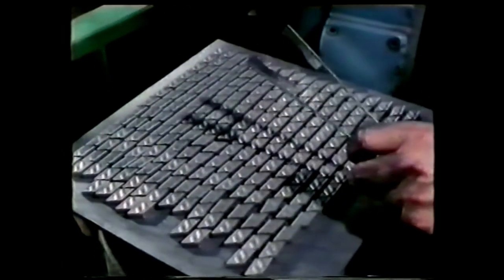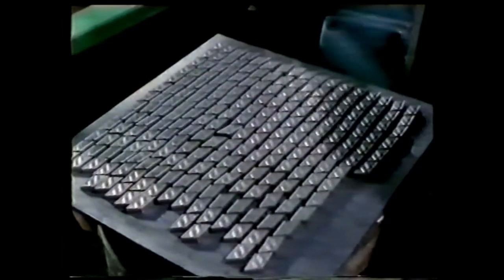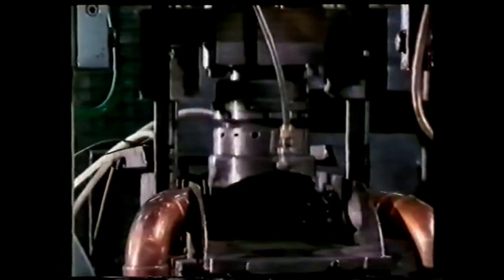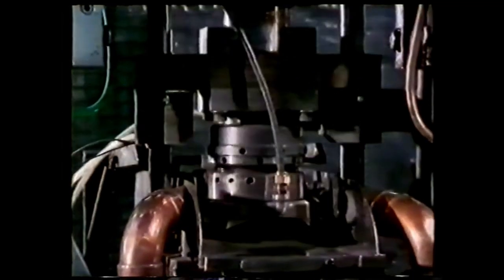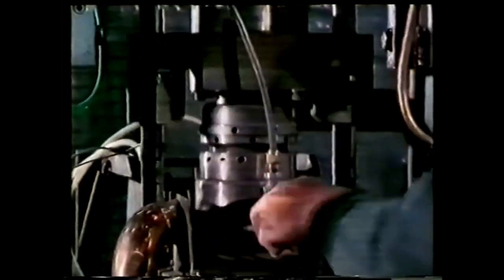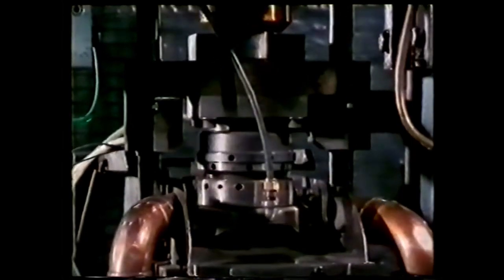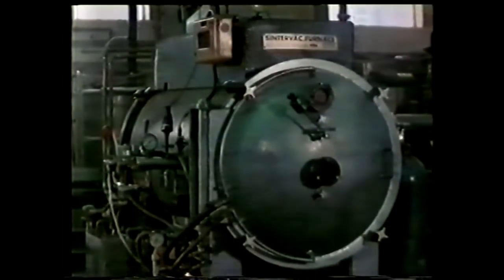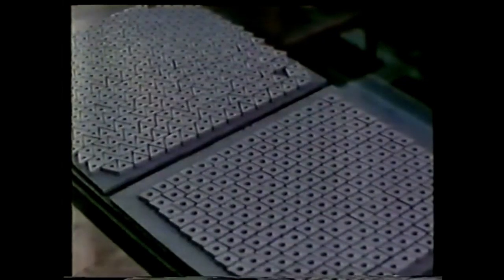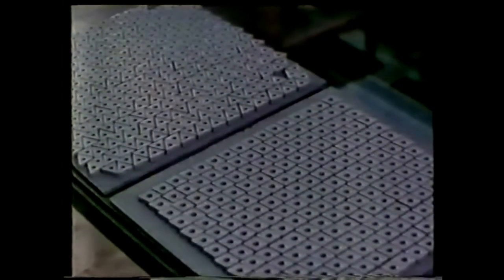The ceramic material most commonly used is sintered aluminium oxide, either commercially pure or mixed with other metallic oxides like chromium. Sintering is carried out at 1600 degrees centigrade, and the tips have to be very slowly cooled to avoid cracking.